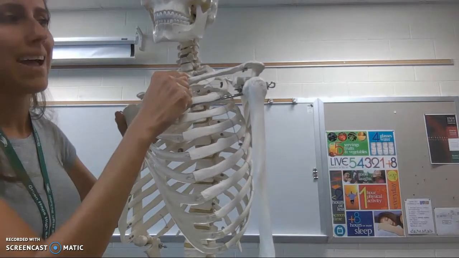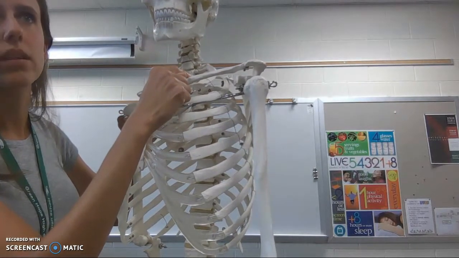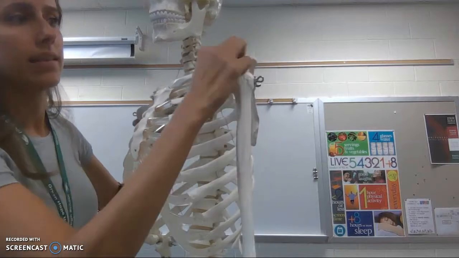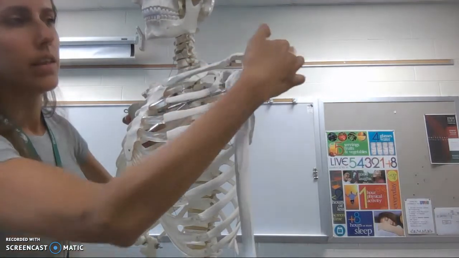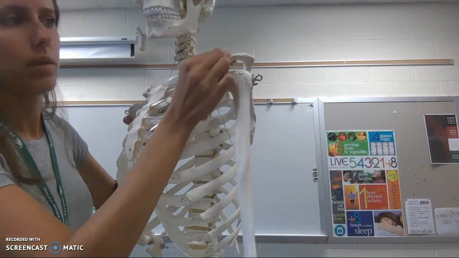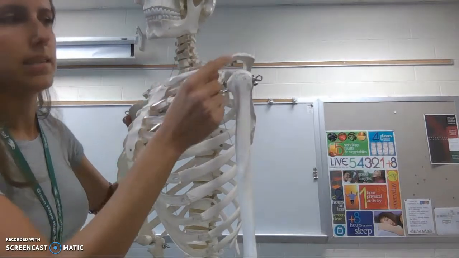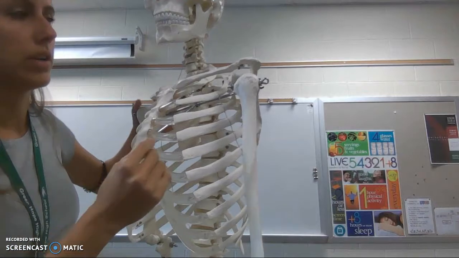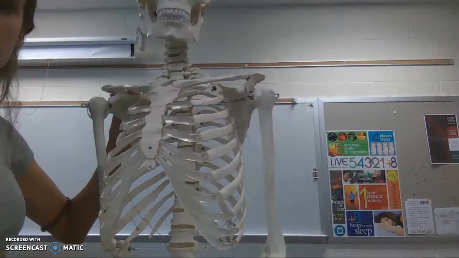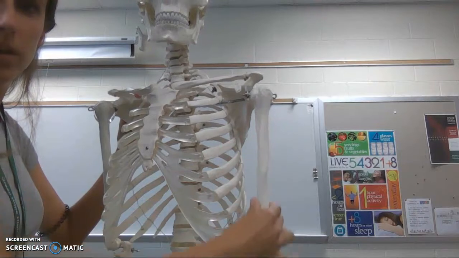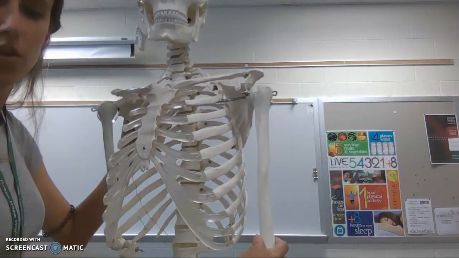So for all of those athletes in the room, if you've heard about an AC joint separation, okay, that is this joint right here. The acromion process of your scapula and your clavicle come together to form this AC joint. And if it separates, it's a very painful injury and something that takes a while to get over. Okay, this long, big bone in the arm is called the humerus bone.